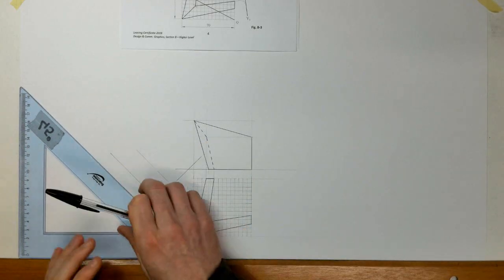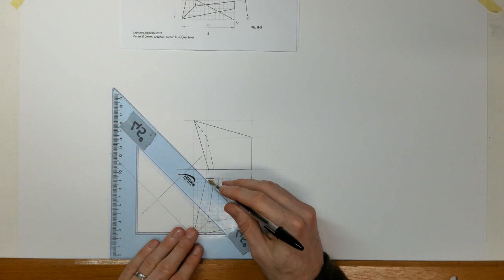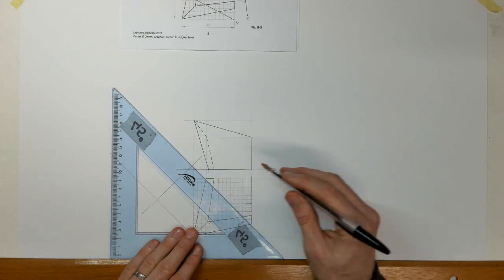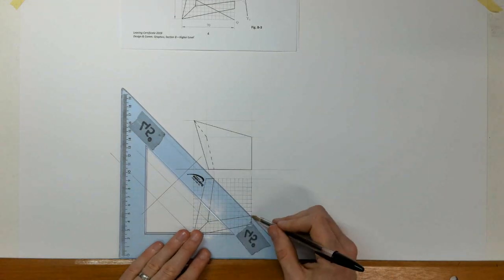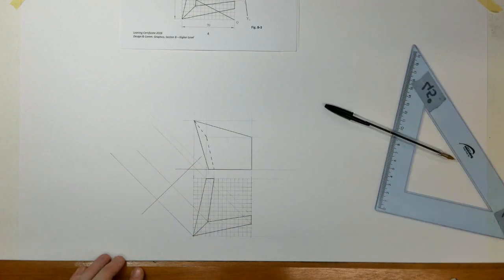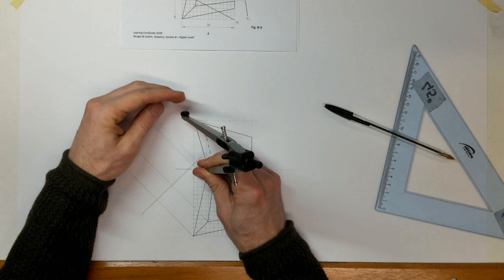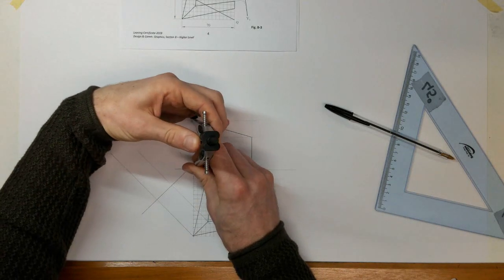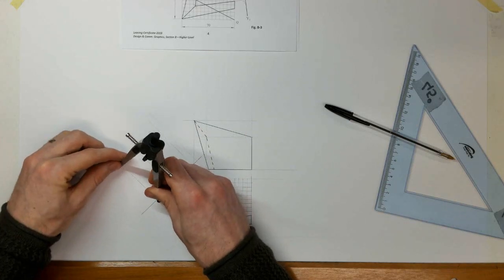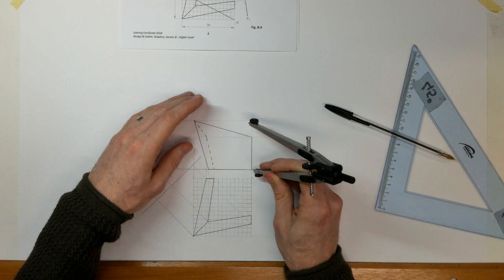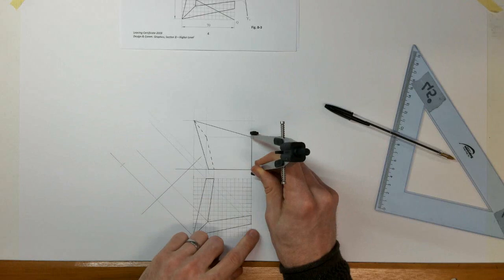My line of intersection. I'll also project out the rest of the plane. Okay, heights taken from the elevation. So we've got two heights here. So that height corresponds to here. Let's step it off. I've got a height of 40 then, which corresponds to here.